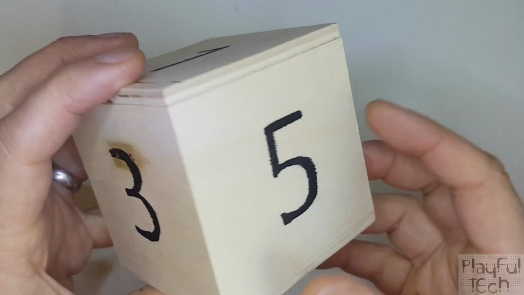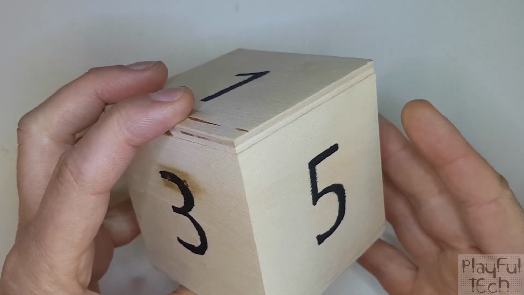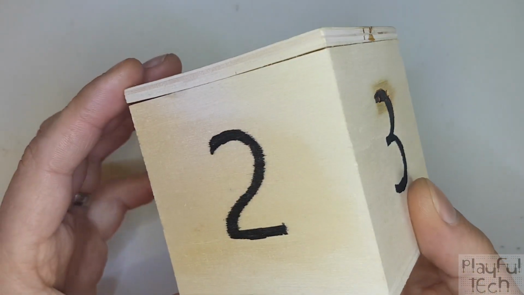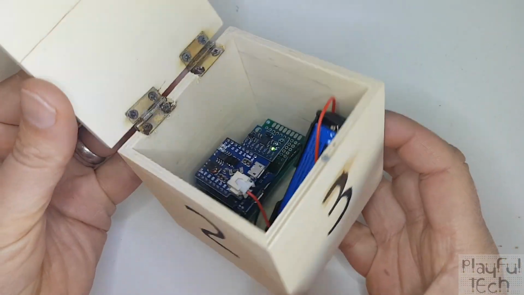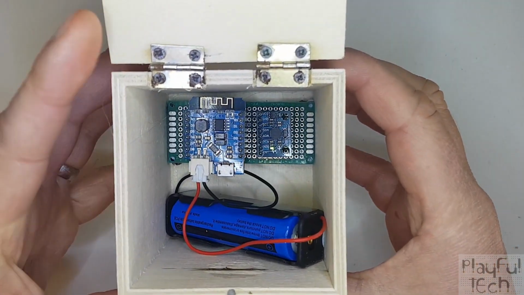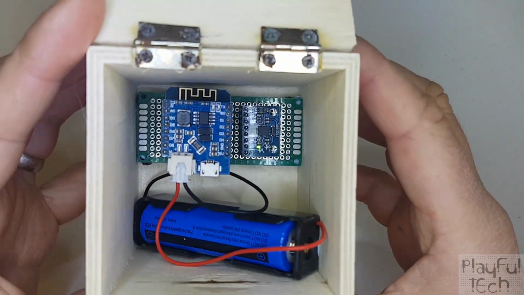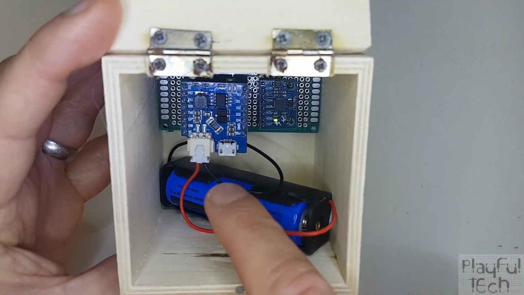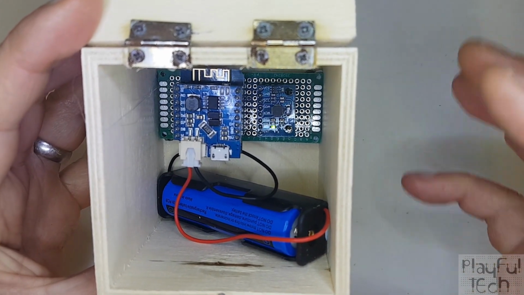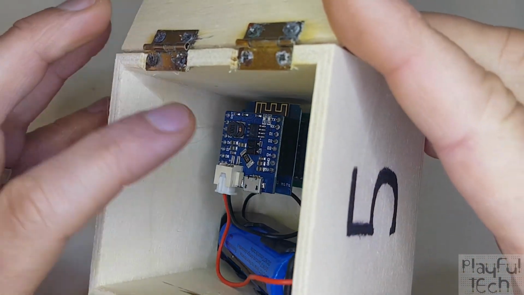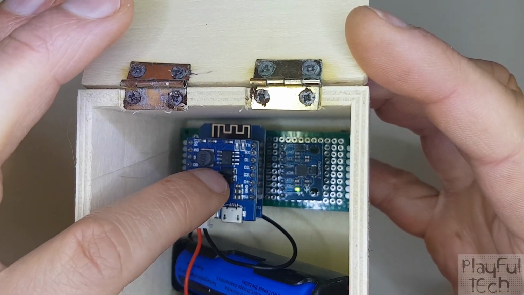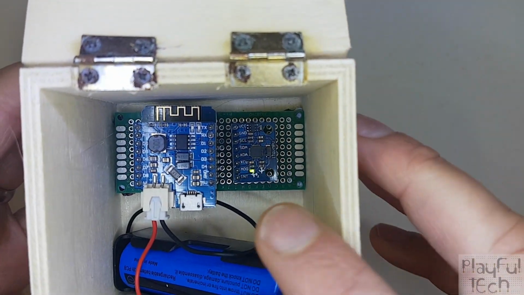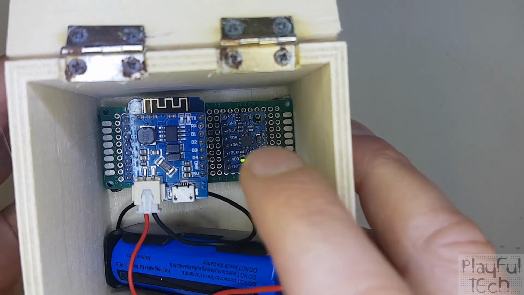So to talk you through the hardware in a bit more detail, let me just pop open one of these boxes so you can see what's inside. So here we go, and you can see at the bottom here I've got a LiPo battery. This is a 3.7 volt battery. That is plugged into a Wemos D1 Mini through this little battery shield on the top here. And then on the right hand side, this is the accelerometer that we're going to use.